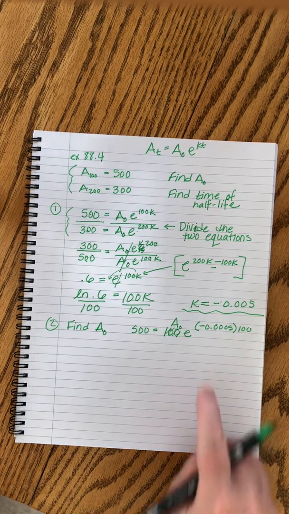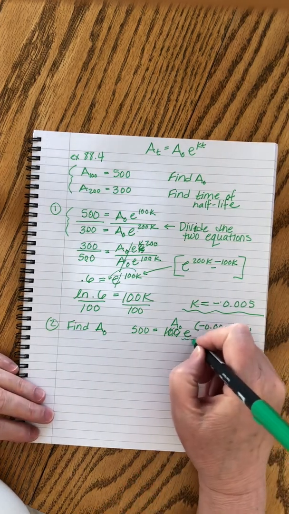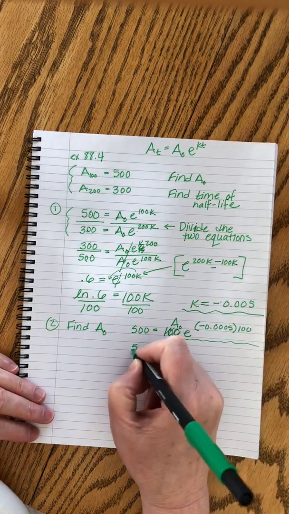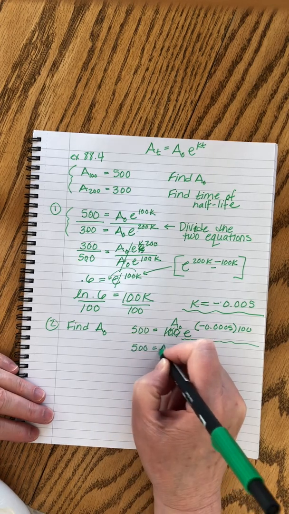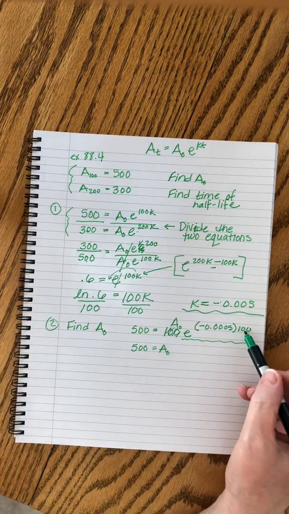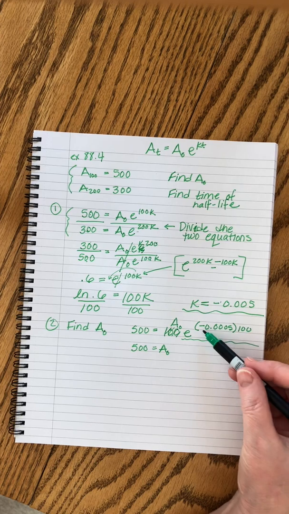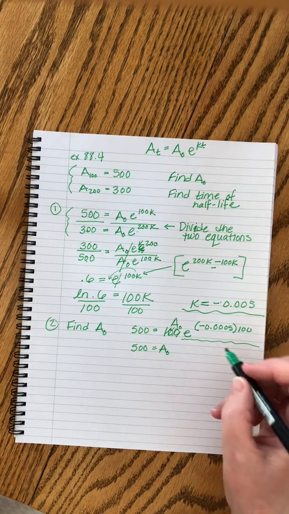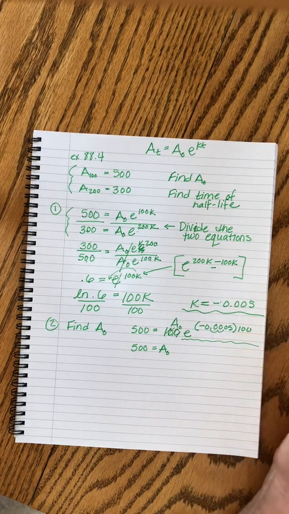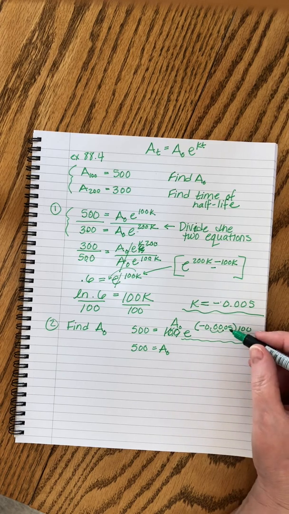Okay, so now we can simplify all of this though. So we have 500 equals a to the 0, and then with our calculators we can take 100, multiply it by this, which is just going to be 1, 2, right? So it'll be 0.05.